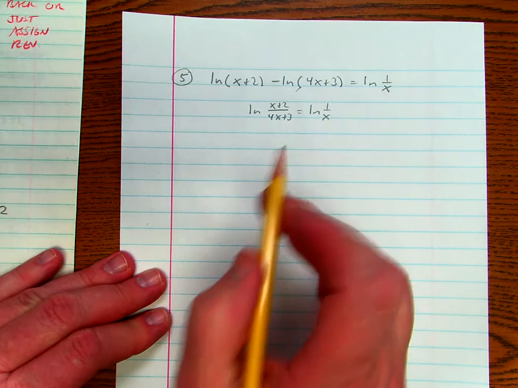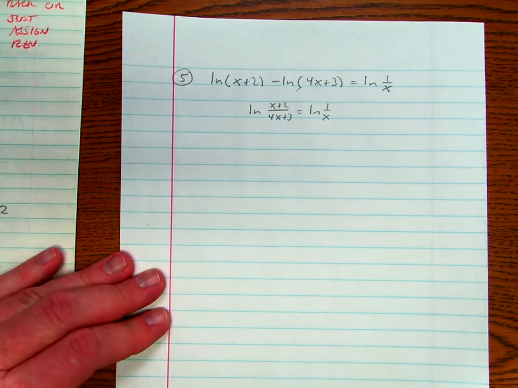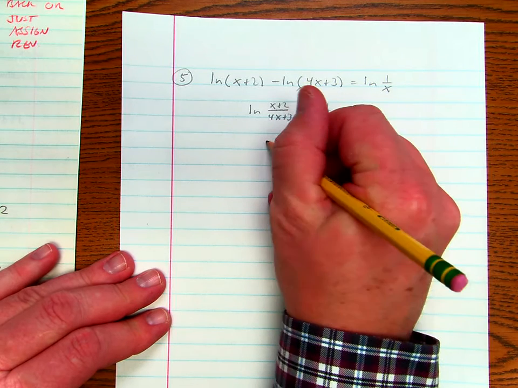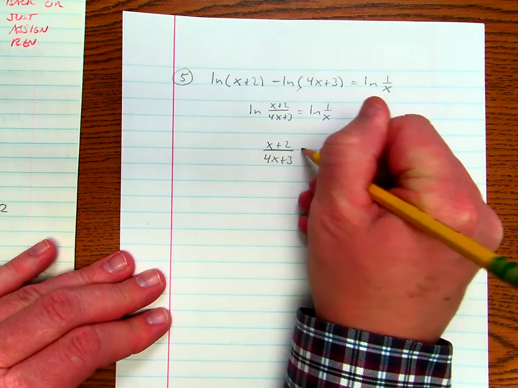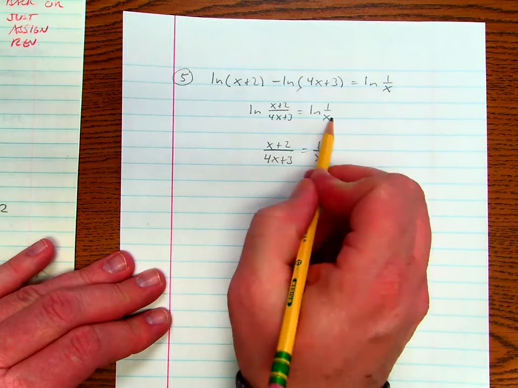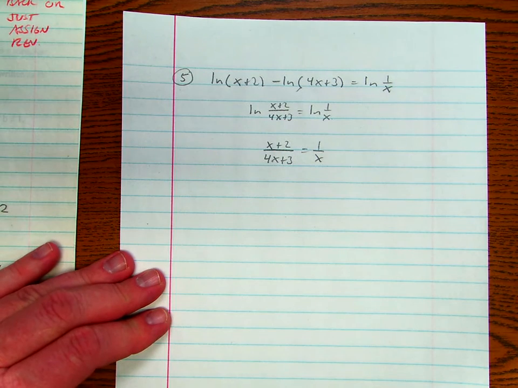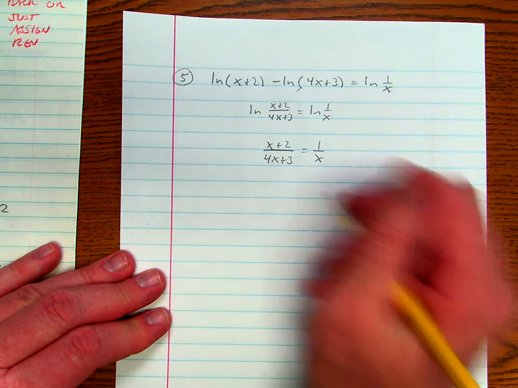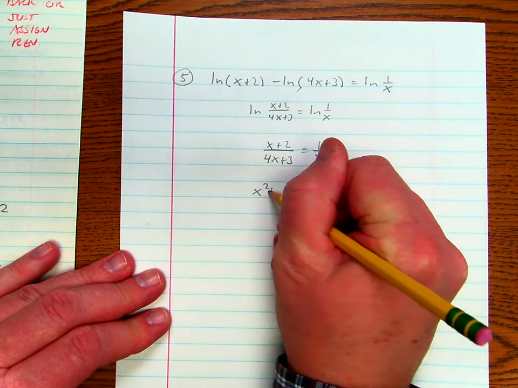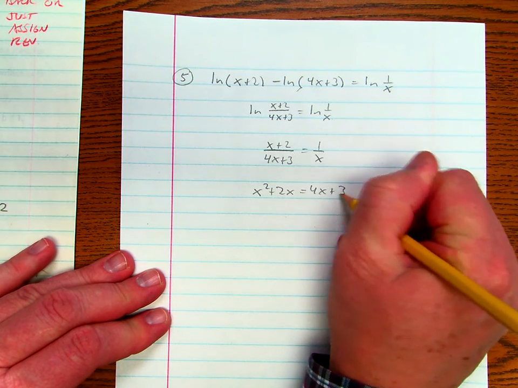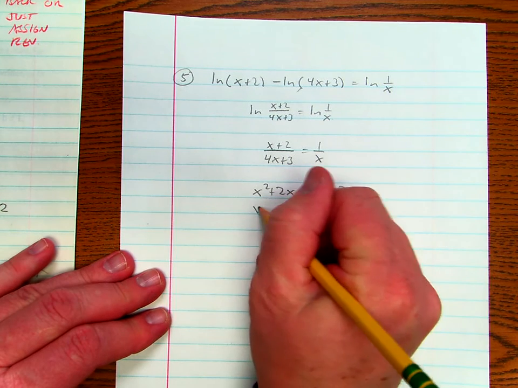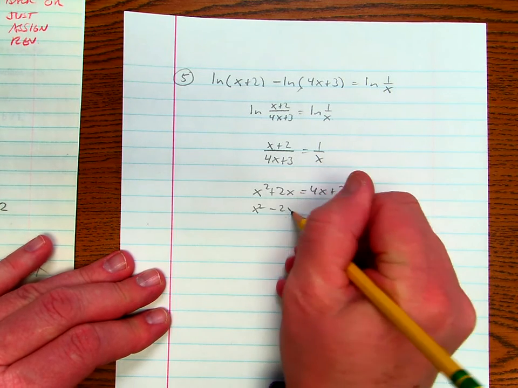If after we condense, we have that log is equal to log structure, as long as they are both the same base, we can think about the ln's as canceling out. Set these two things equal to each other. Cross multiply. Get this over here.